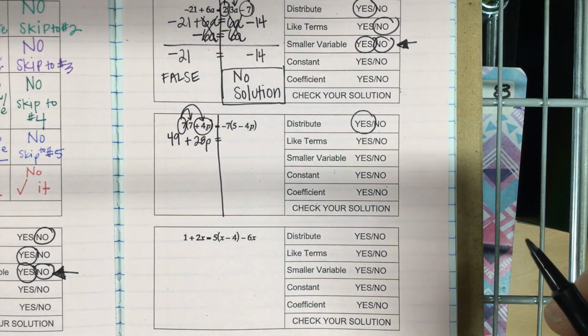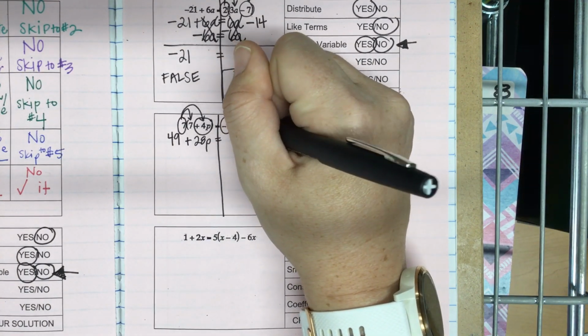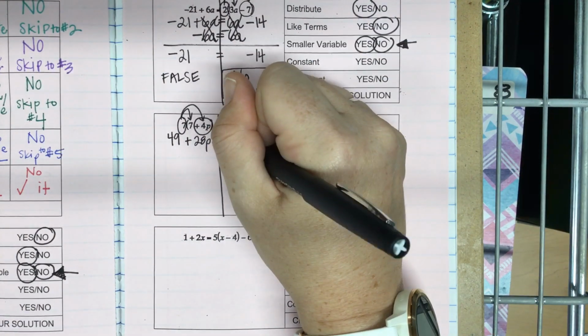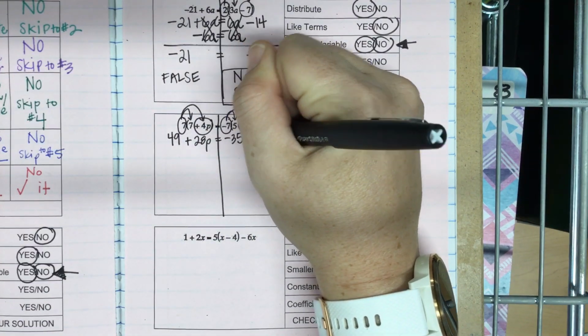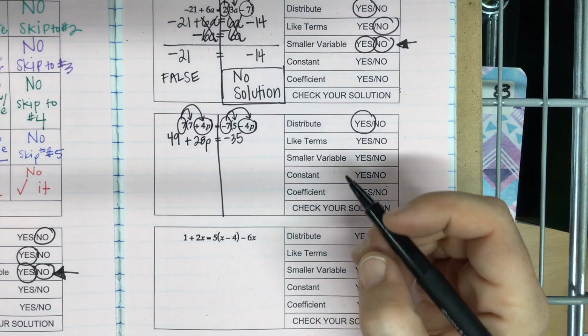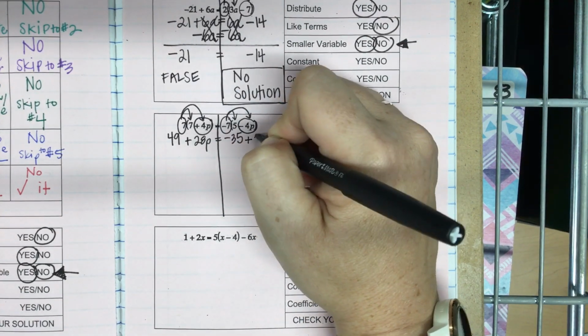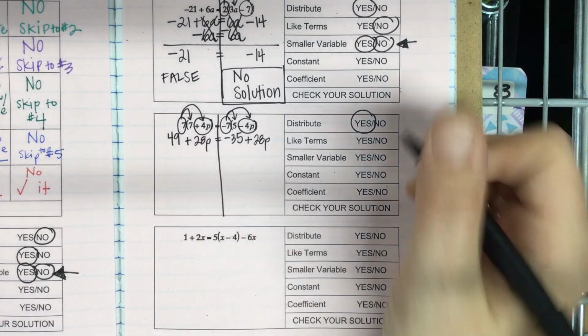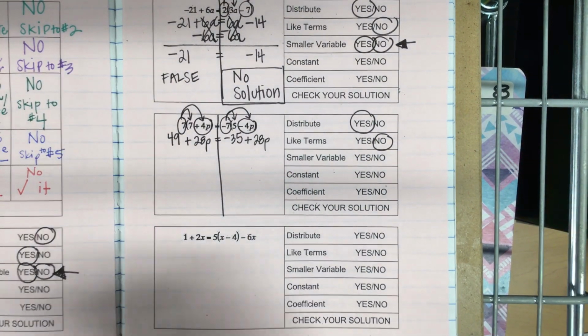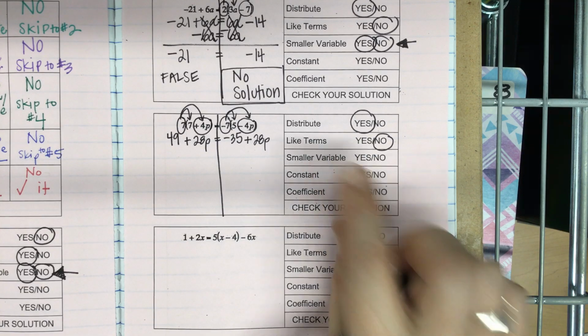I have -7 times 5, which is -35. And I have -7 times -4p, which is positive 28p. I distribute in this problem because there are parentheses. Are there like terms in this problem now? No. Is there a smaller variable? No. Are the variables the same? Yes.